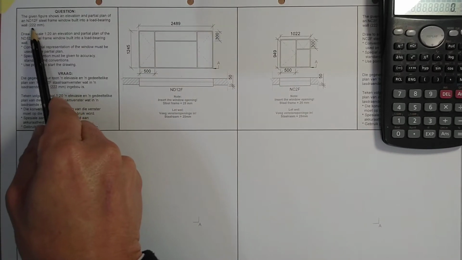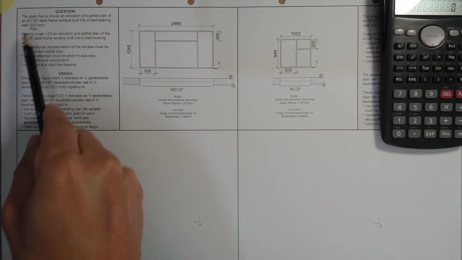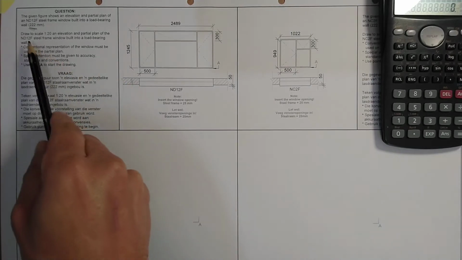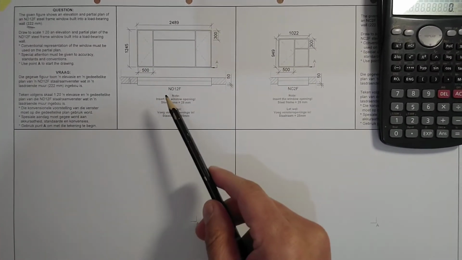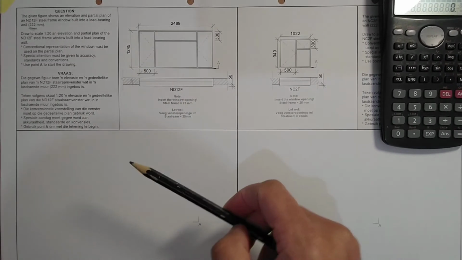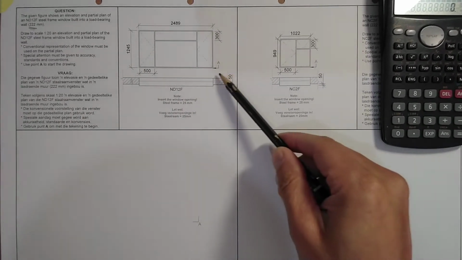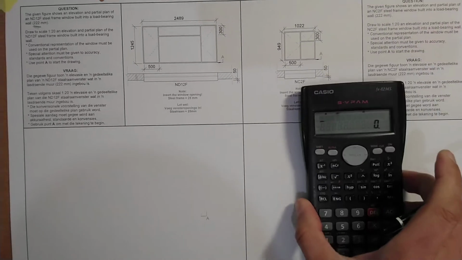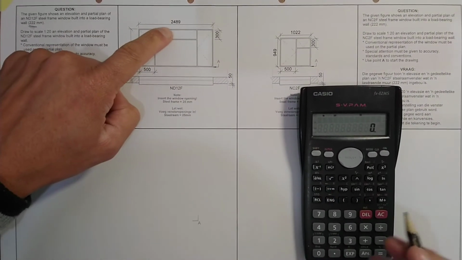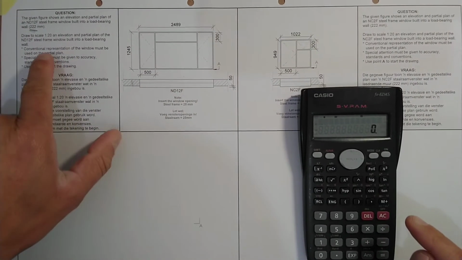The wall is 222, which is that wall over there, and you have to draw to a scale of 1:20. So all these dimensions will have to be divided by 20. Okay, and they give you the starting point A there of the window, which is that point over there. So when we're going to start, you're first going to divide all of these dimensions by 20.